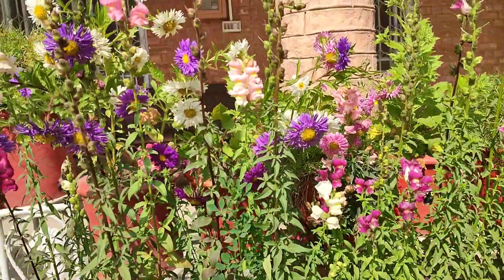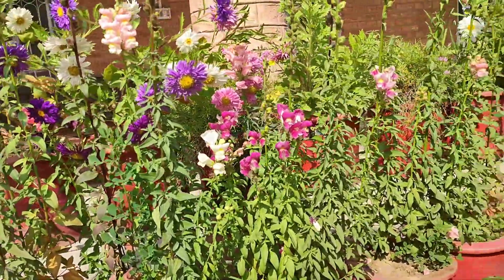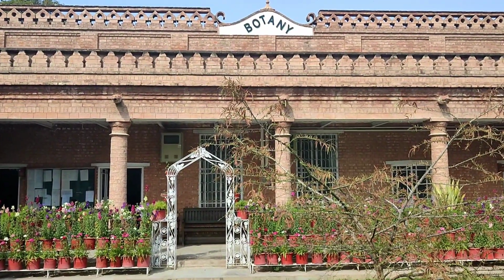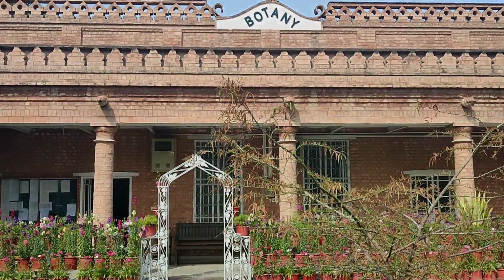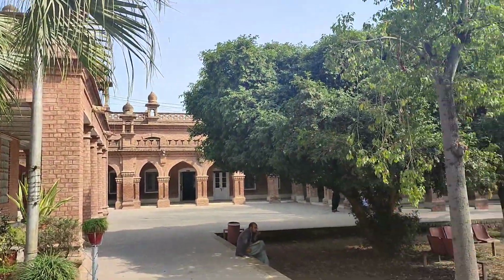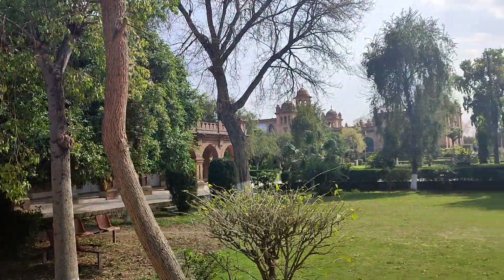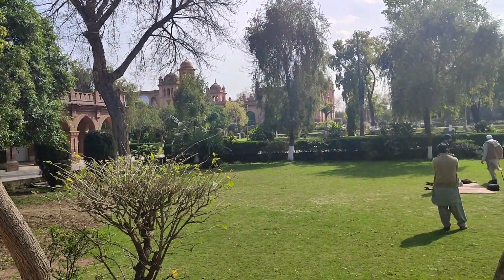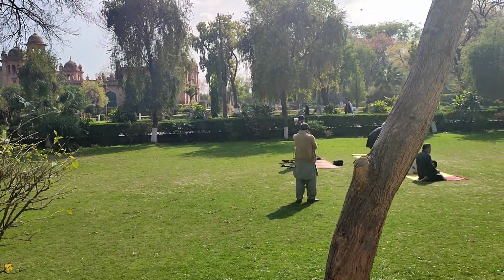These are beautiful ornamental flowers which are in full bloom in the Botany department, Islamia College University Peshawar. This is a very old department of this university with respect to the different degree programs. It was a college, but after the Higher Education Commission, it was converted to Islamia College University Peshawar.